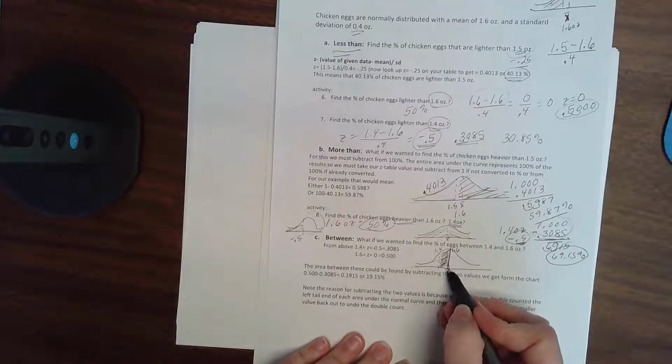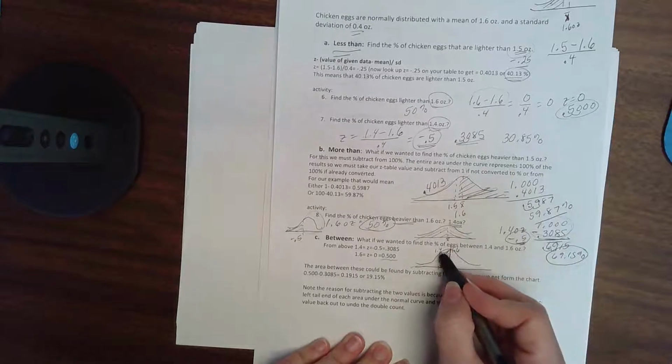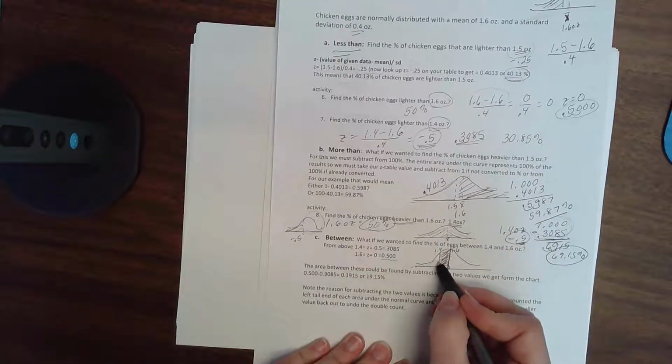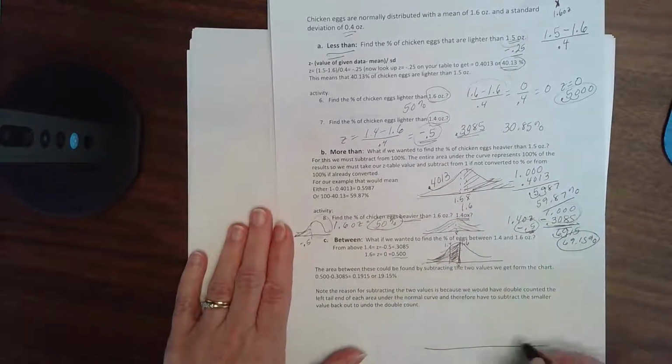We can look up 1.6 all the way to the end, and we've done that earlier, and that gave us 0.5 when we converted it. Then we can look up 1.4, and it'll give us all the way to the end. So there's an overlap. Oh, let me draw this better.